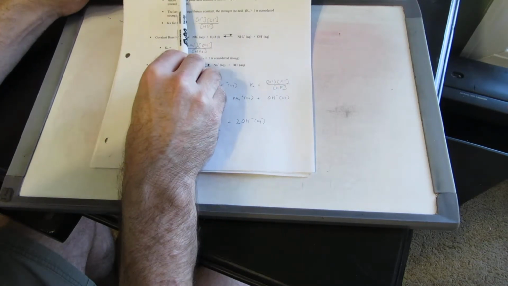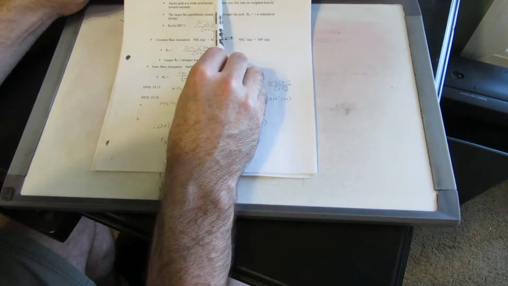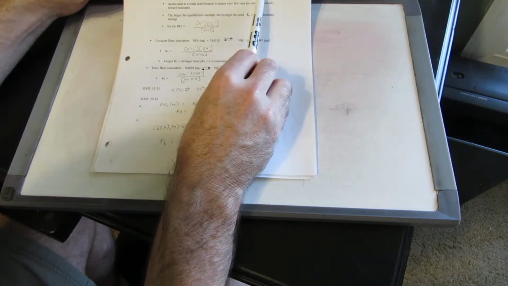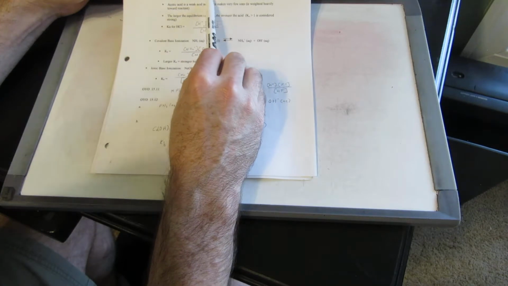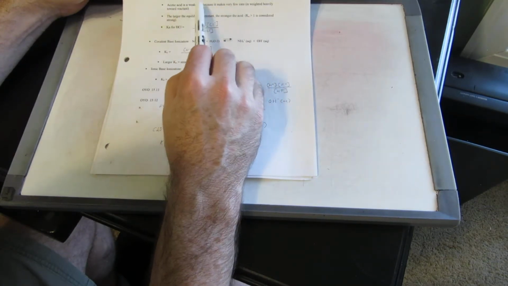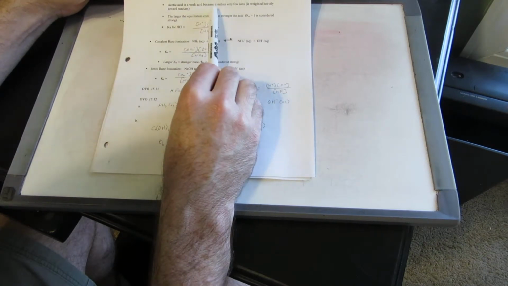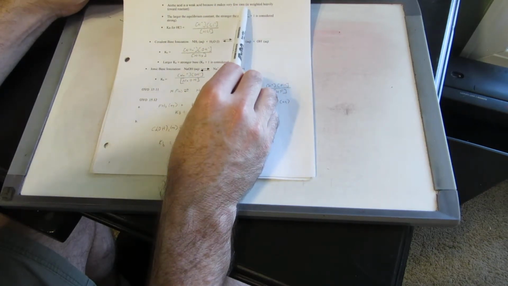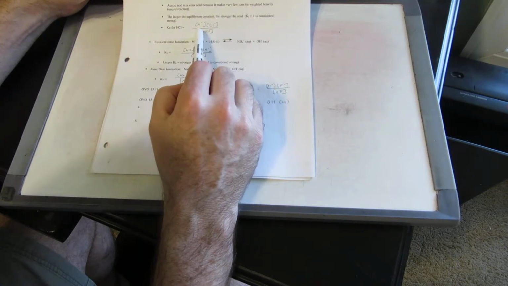So the more readily an acid ionizes, the stronger the acid. HCl is a strong acid because it completely ionizes in water. But acetic acid, which is just vinegar, is a weak acid because it makes very few ions. It's weighted heavily towards the reactant.